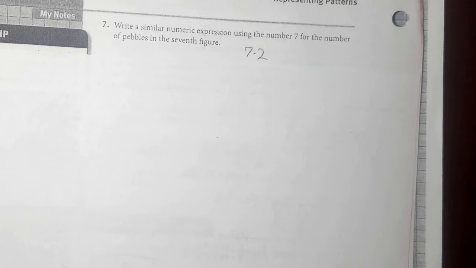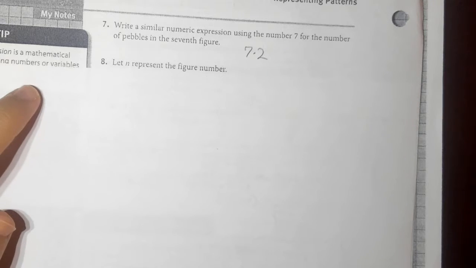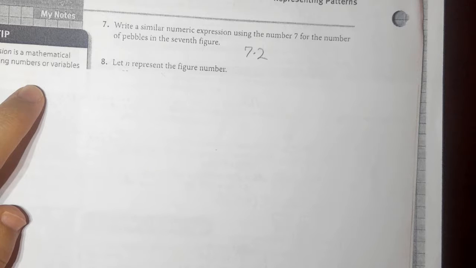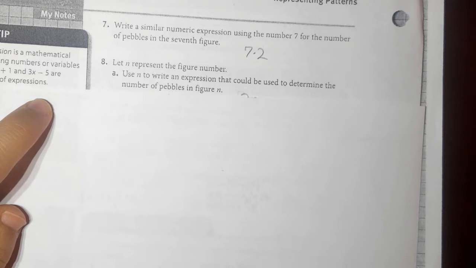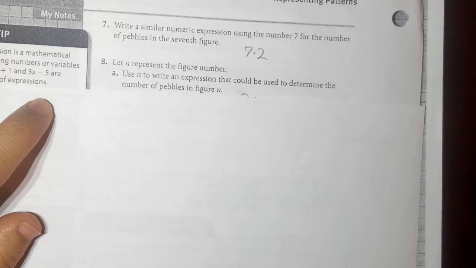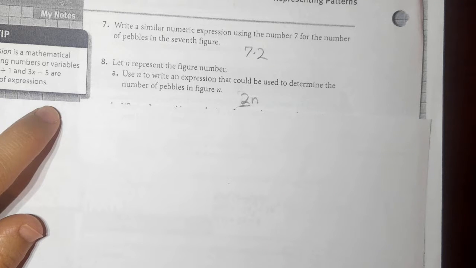Okay, so after 5 minutes of trying to focus the thing, let's go to number 8. On number 8, it says let n represent the figure number. This is exactly what I was talking about. The n is going to be your figure number, and we have an expression to figure out what the pebbles would be.